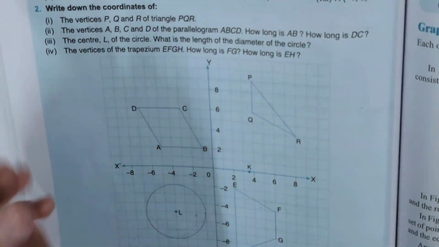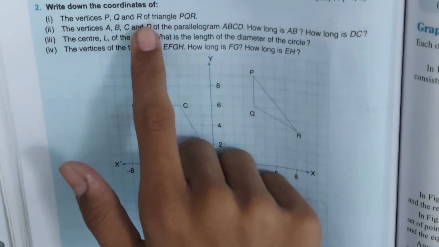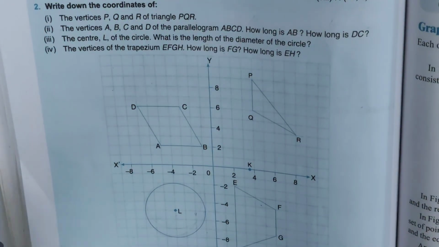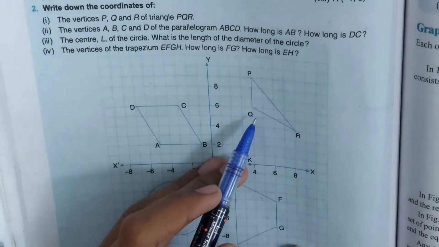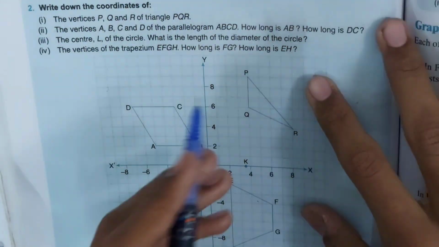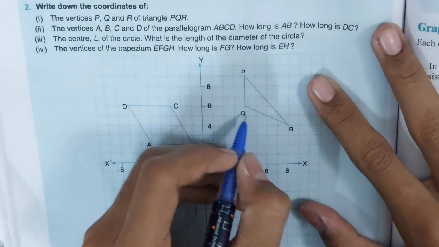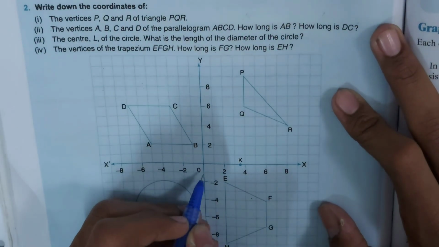You can see this says write down the coordinates of the vertices P, Q and R of triangle PQR. Okay, as you can see. Now look here, where is P, where is Q, where is R? Here it is. This is your triangle PQR. We have to write down the coordinates of P, Q and R. So first you should look where the 0 is. Here you can see the 0 is on this scale.